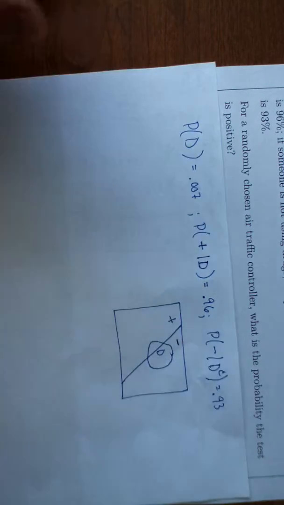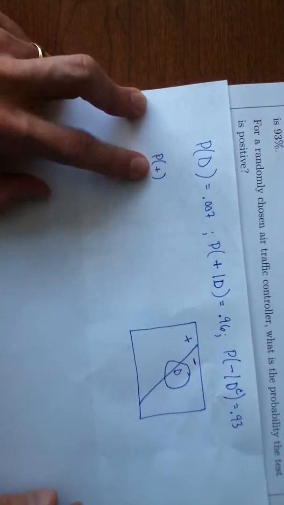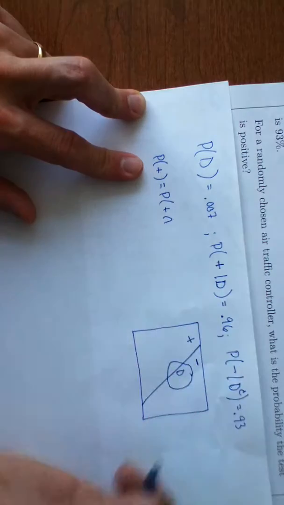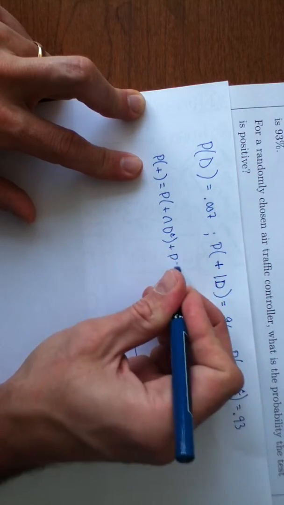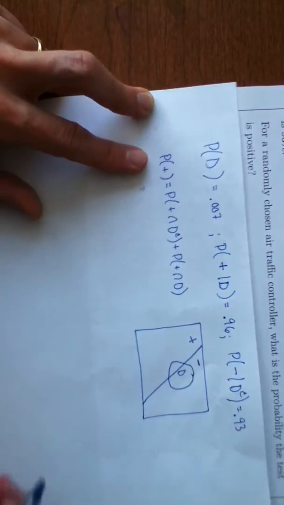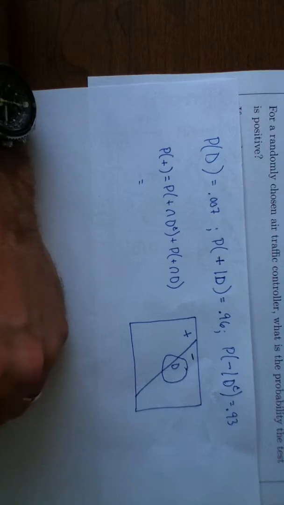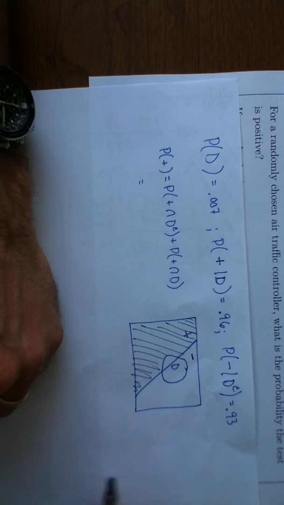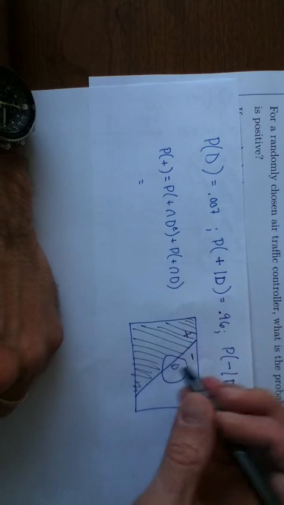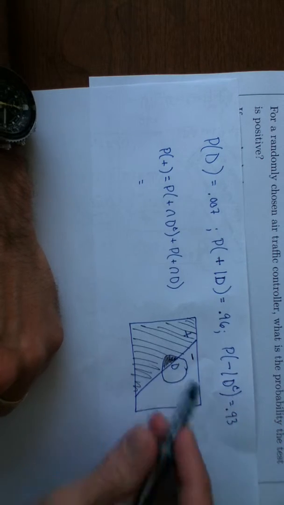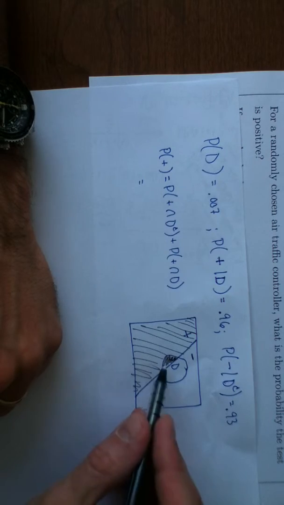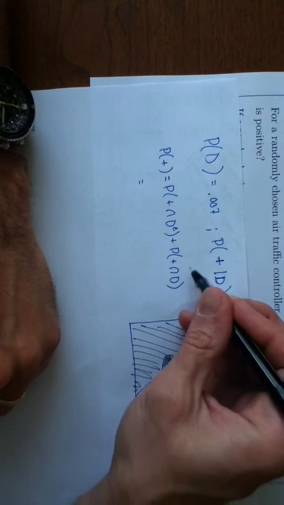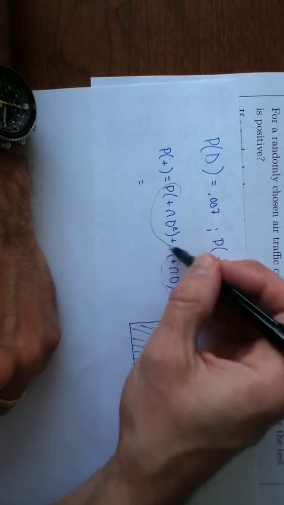Okay, so what I want is the chance that a person chosen at random tests positive. Now, I propose that I can write that as the chance that they test positive and don't use drugs, plus the chance that they test positive and do use drugs. I know I can do that. Here's why. The chance that the test is positive and they don't use drugs, that's just all of this, isn't it? And then the chance that they test positive and do use drugs, that's this area in here. These are disjoint regions, and together their union makes the entire region called testing positive. So yeah, I can just add these two terms.